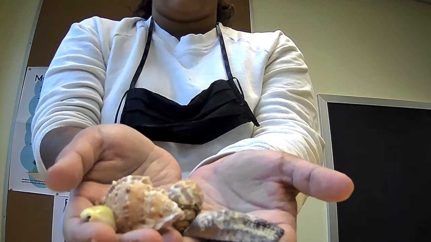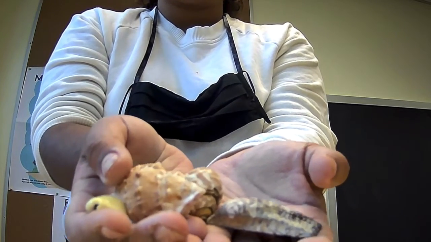I want you to open up your journal to page 19. On page 19, you have set up 4 boxes. These are the boxes where you're going to write the observations for our different organisms that I have collected. I have collected these 4 different shells.